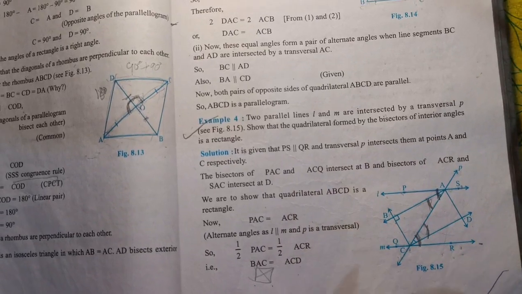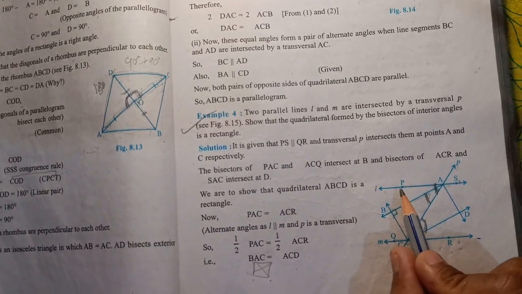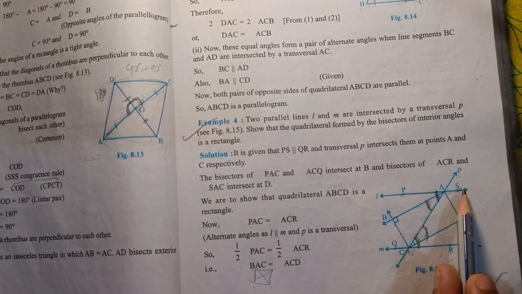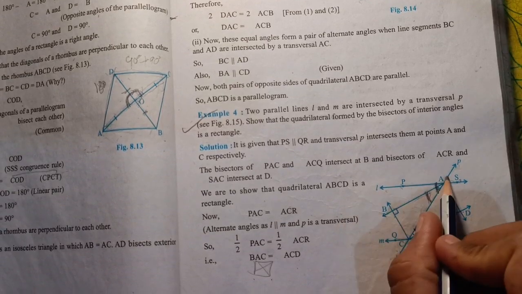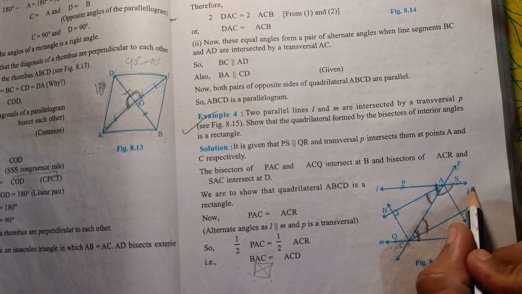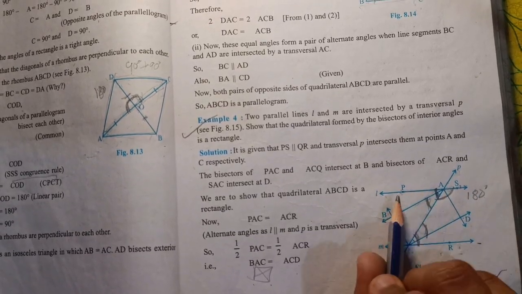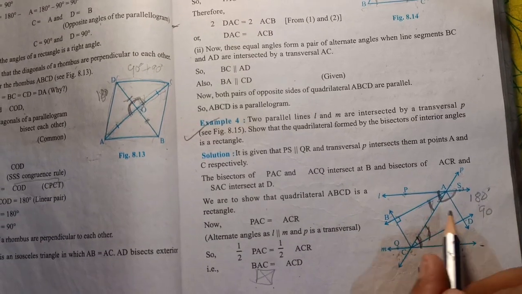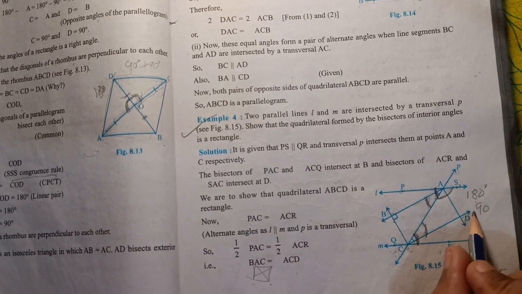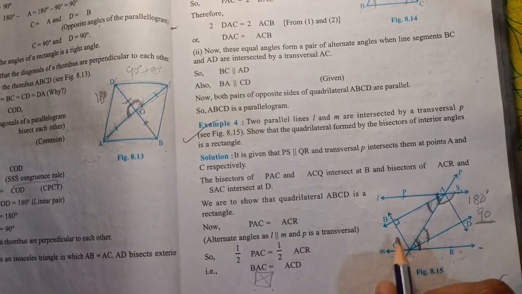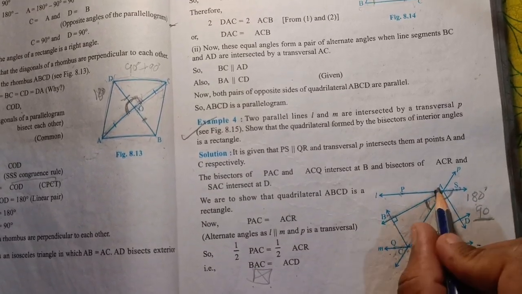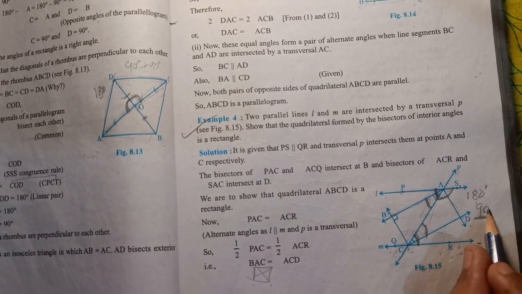Okay, so for rectangle what we do is, let's suppose in PAC and CAS, this angle and this angle, both the angles make 180. Halving both angles we get 90. So BAC and DAC will be 90, and if we add both the angles we get BAD equal to 90.